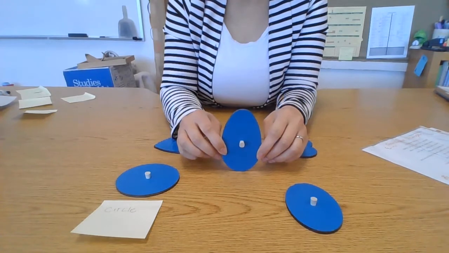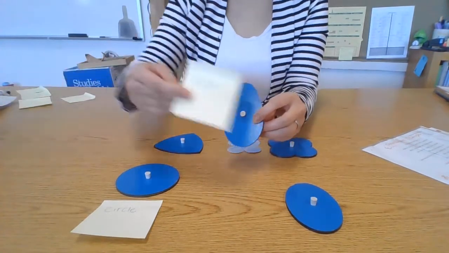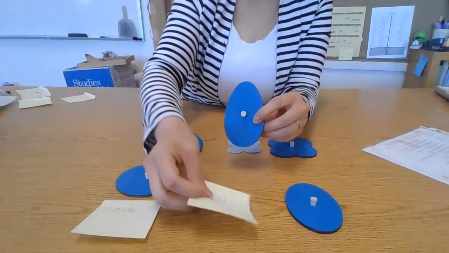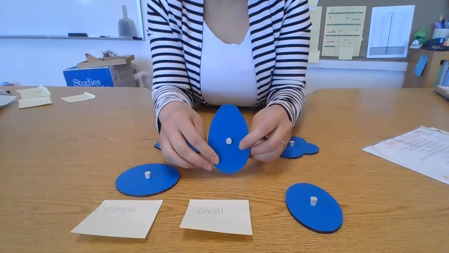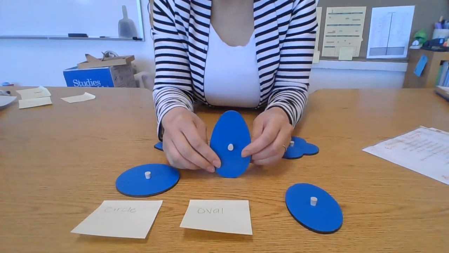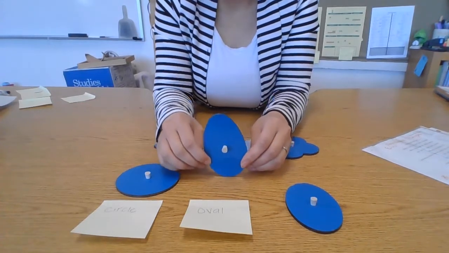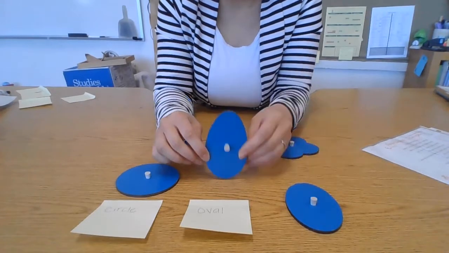Maybe like an egg? This shape is called an oval. And actually, oval comes from the medieval Latin word ovum, which means egg. So that's why this is called oval, because it's in the shape of an ovum or an egg.